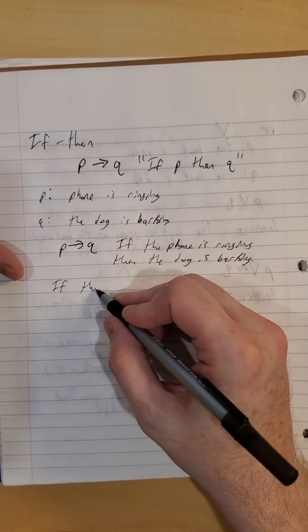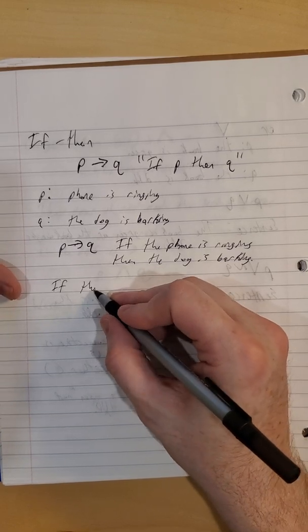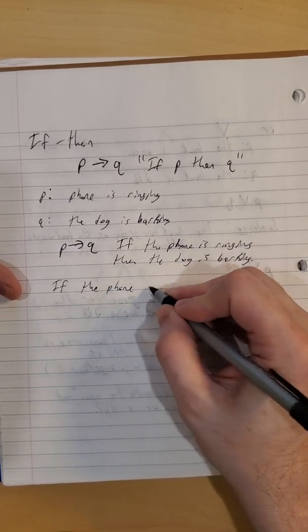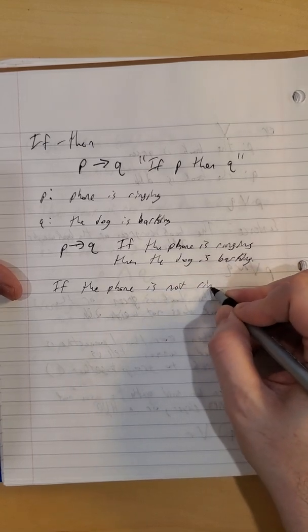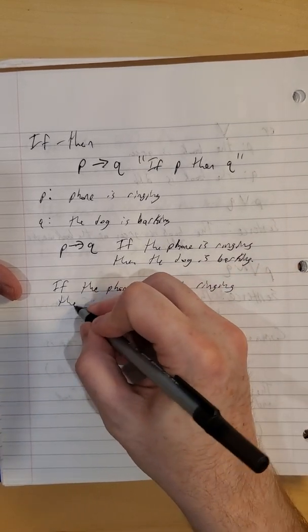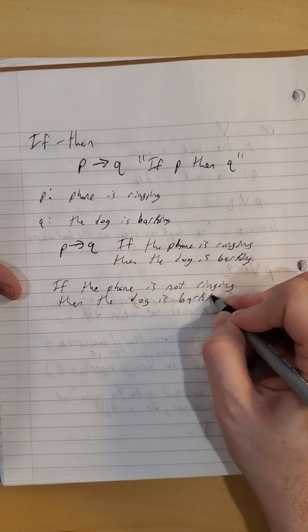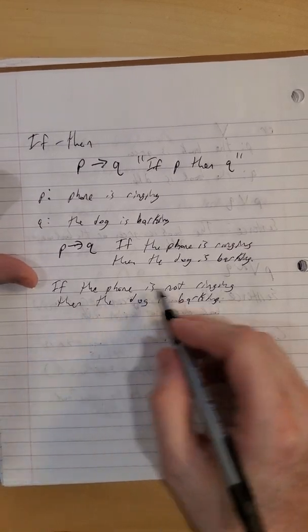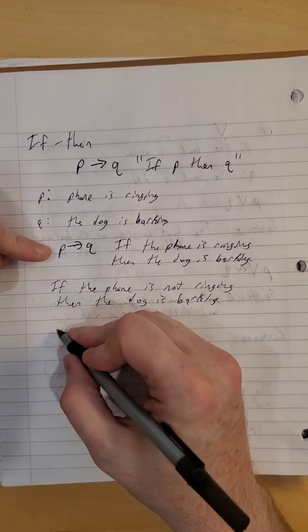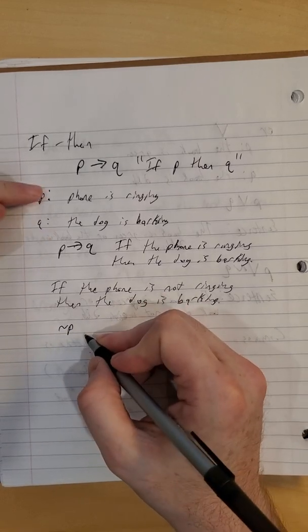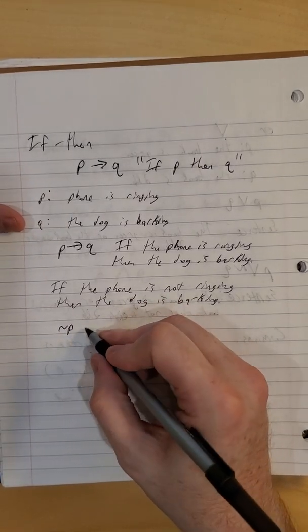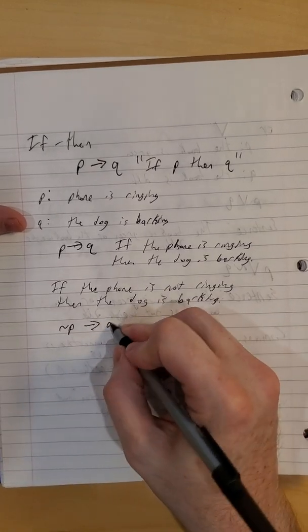I'll translate the other way. I'll give you the sentence, see if you can give me the symbols. Again, pause it if you need to. Welcome back. So if the phone is not ringing, so this would be not P, the negation of P, not ringing, then the dog is barking, so if we kept it as is barking, that would be a Q.